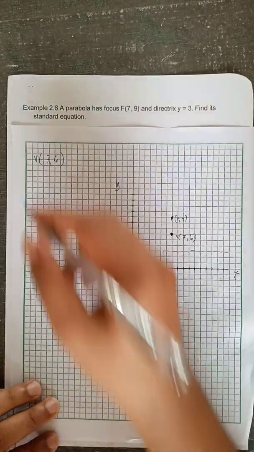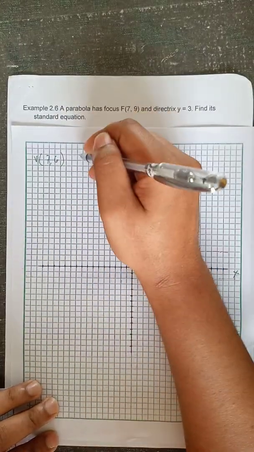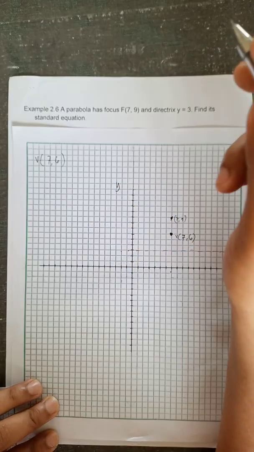Okay, we can now find the standard equation.